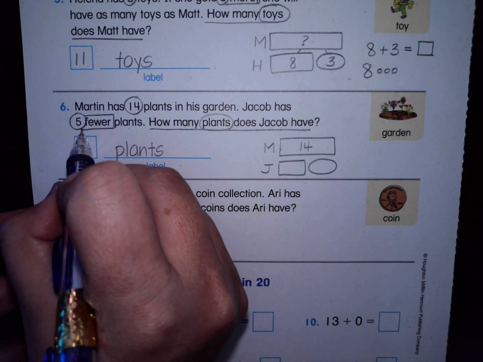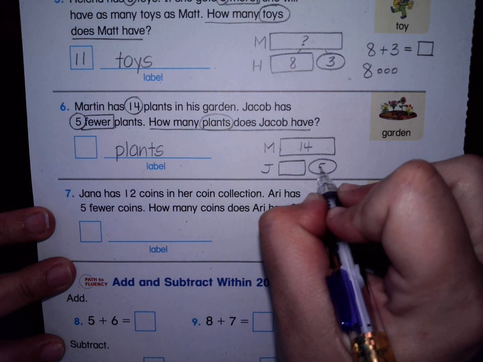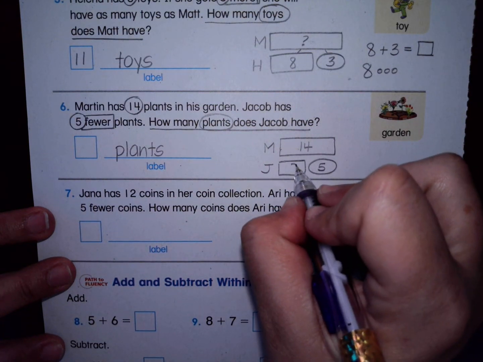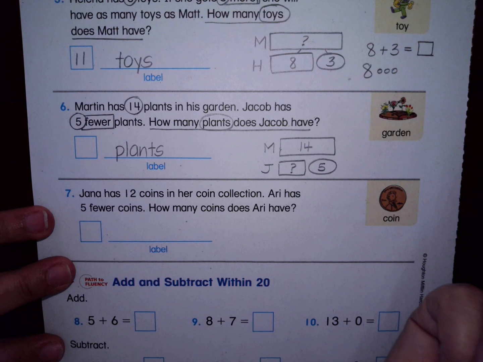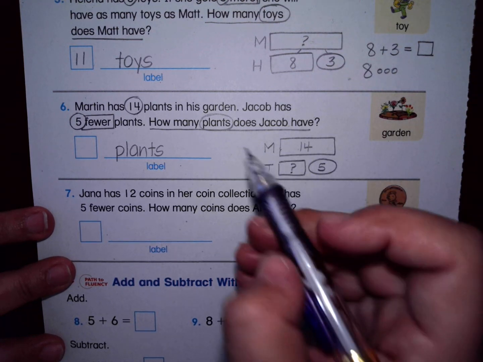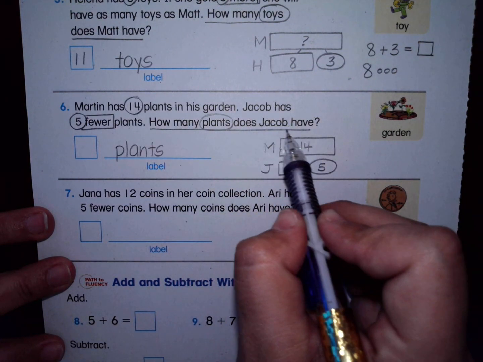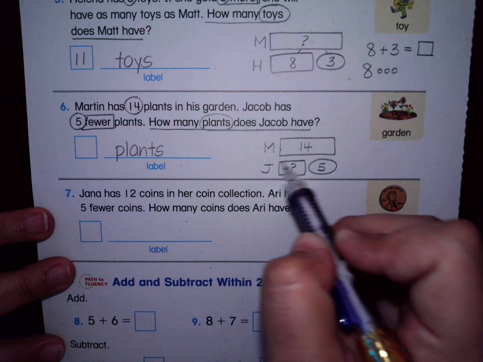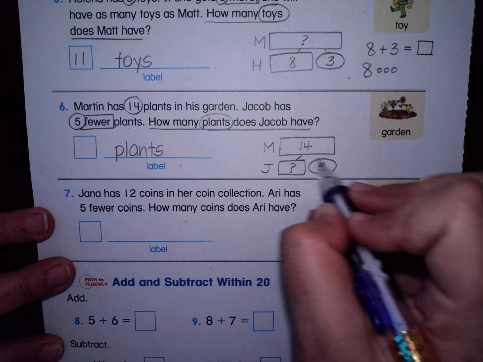5 fewer. I know that if there's a word attached to more or fewer, that is what goes in the oval. And then now I know that I'm trying to figure out how many does Jacob have. And if I look at my question, how many plants does Jacob have? That is my unknown. I don't know what goes in his box.